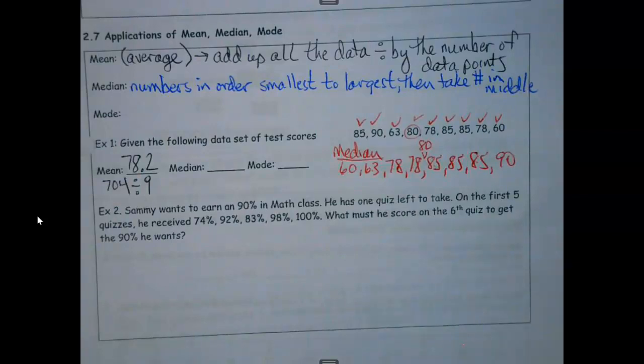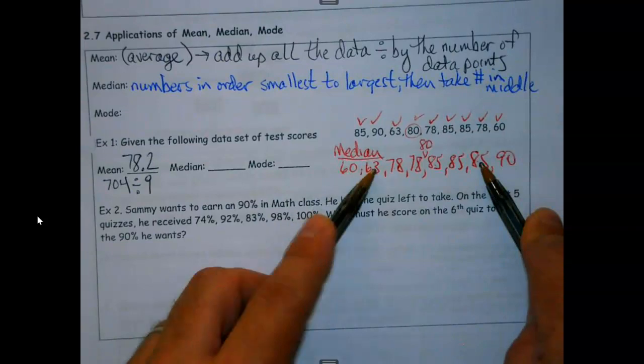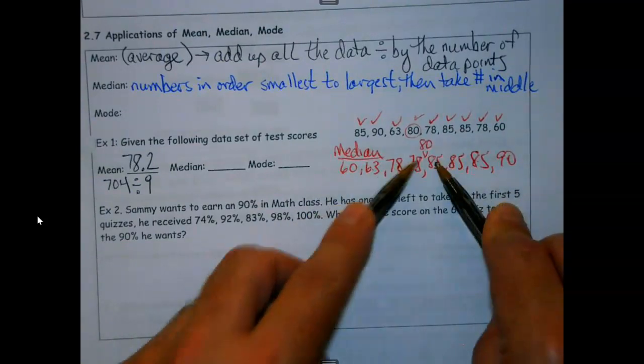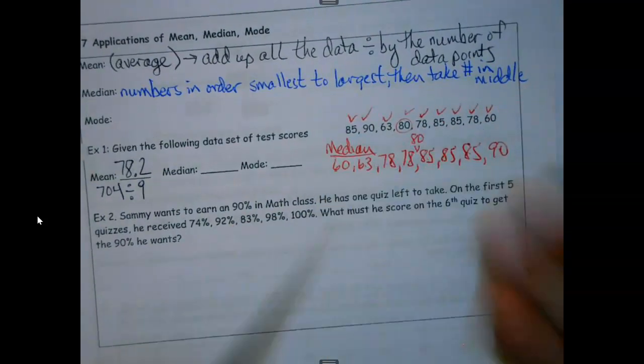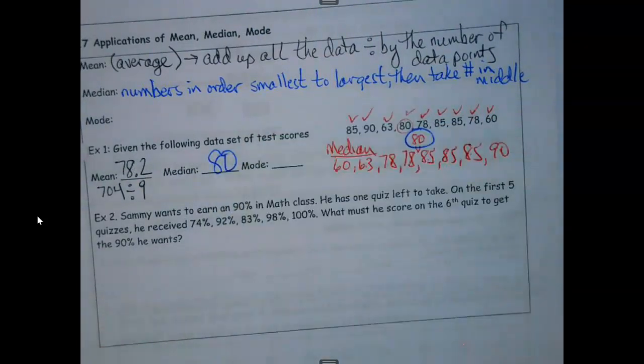But it's kind of interesting that I almost lost 80, because if I go trying to find the one in the middle, if I just start on the edges, I start counting in, 80 is the one in the middle. Okay, I am going to make one more little note here with median in case we run into this.